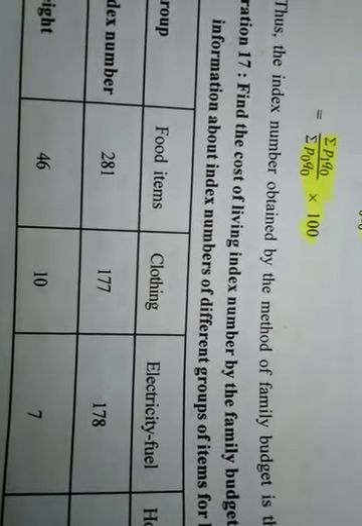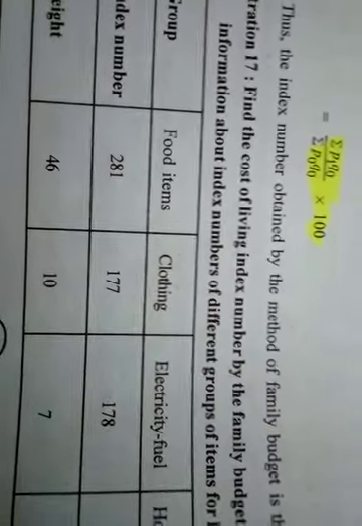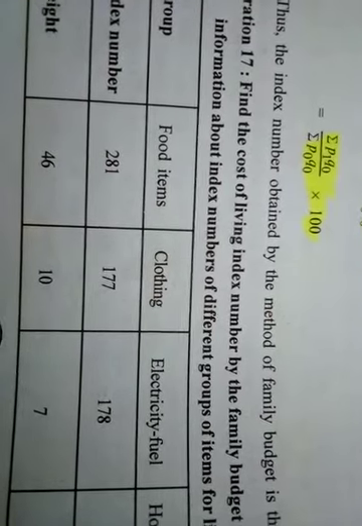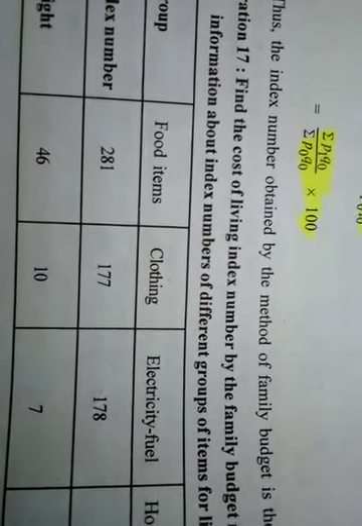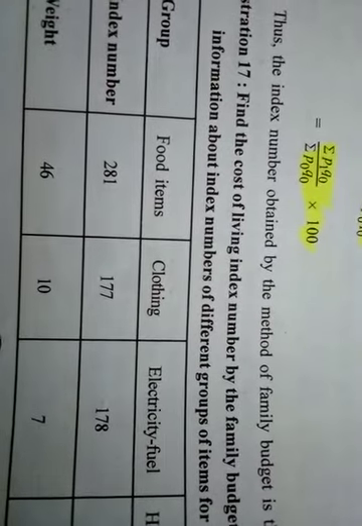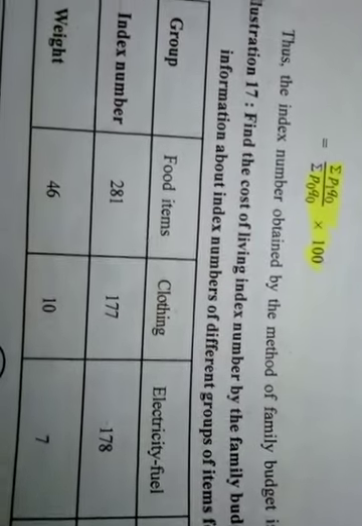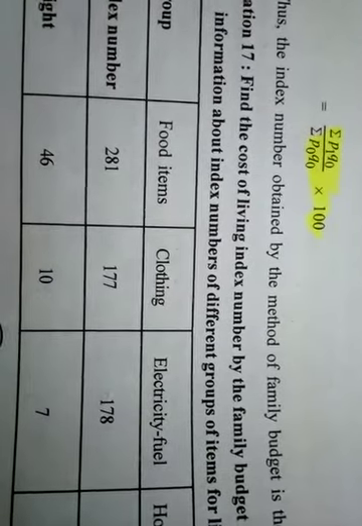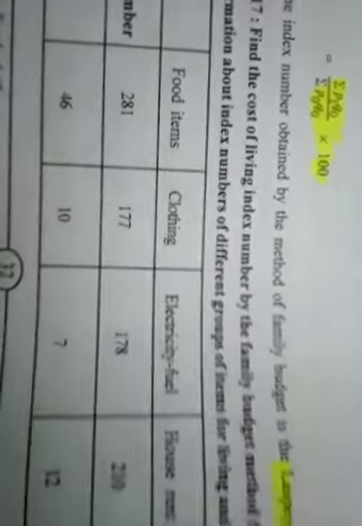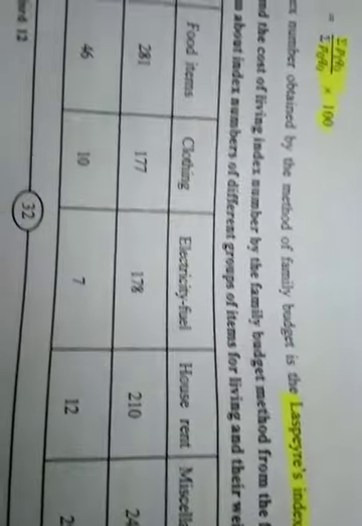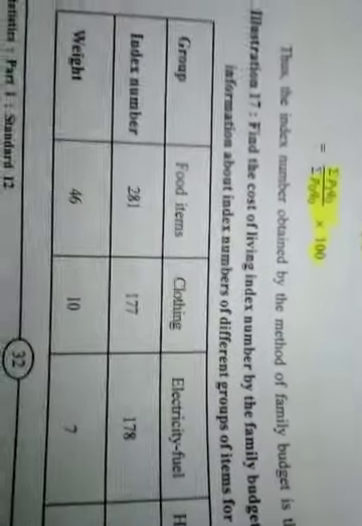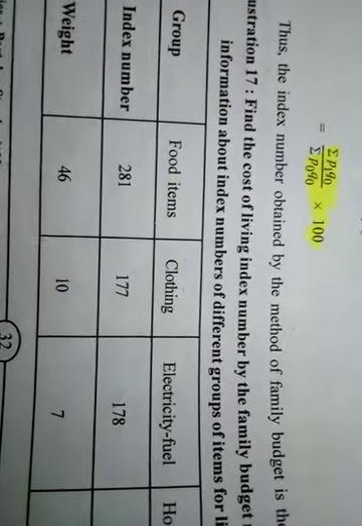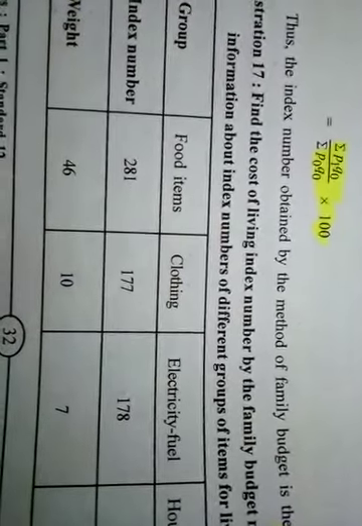Let us work out a few illustrations from the cost of living index number as given in your textbook. We take illustration number 17. Find the cost of living index number by the family budget method from the following information. Now we are given group, index number and weight.